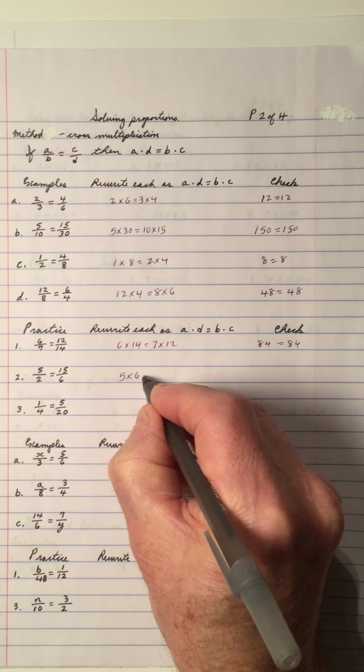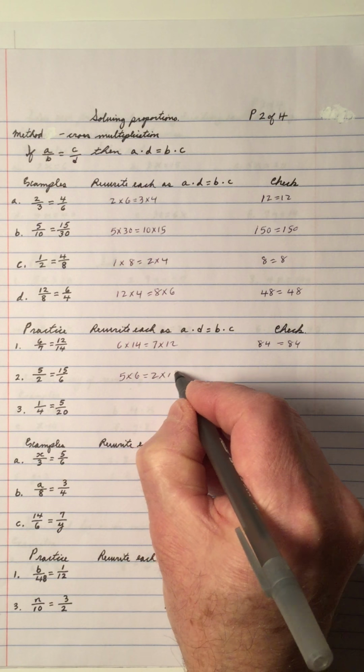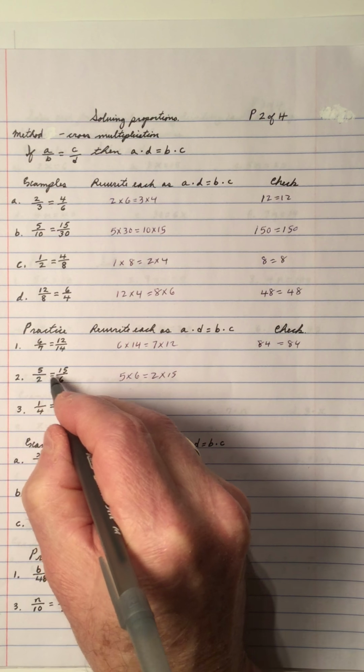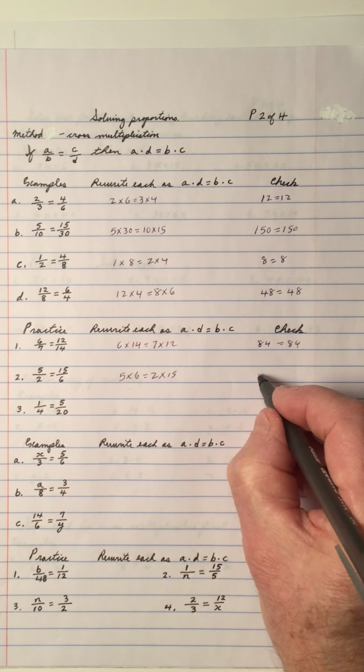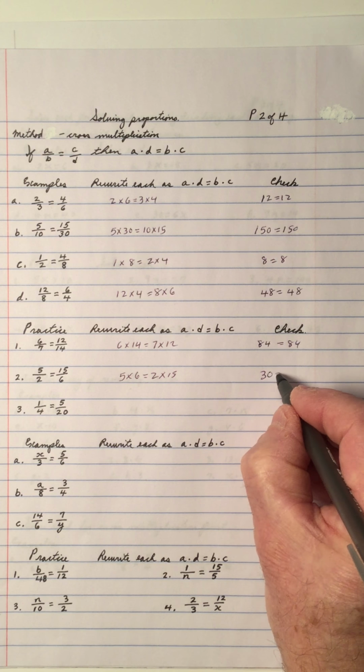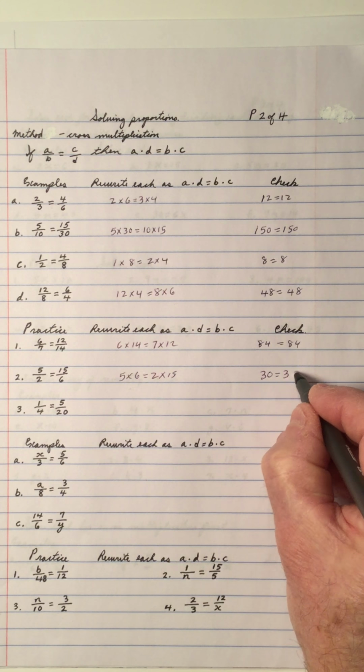5 times 6 equals 2 times 15. 5 sixes are 30, and 2 times 15 is 30. Correct.